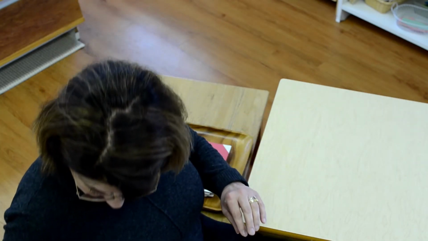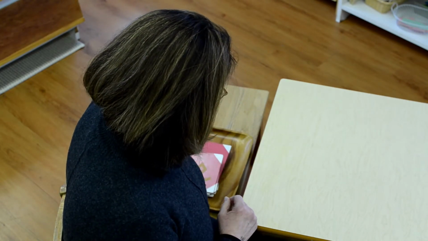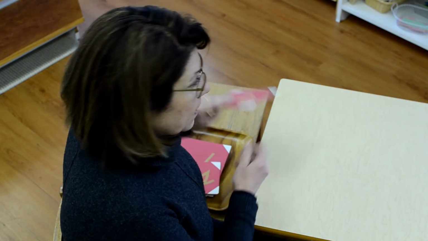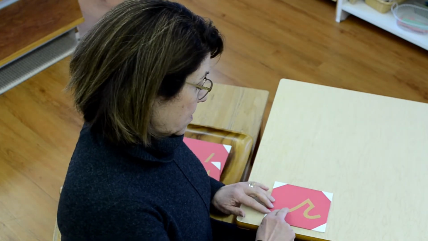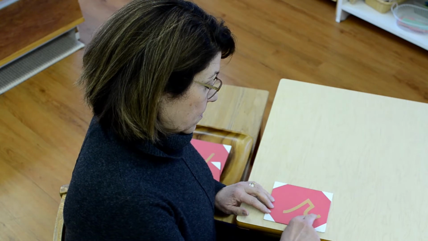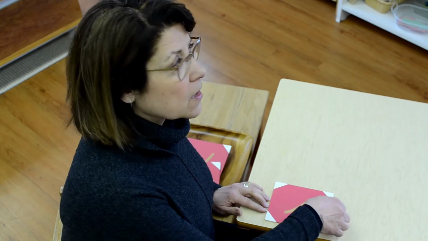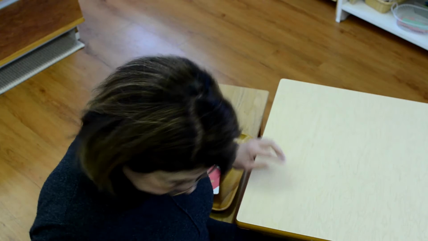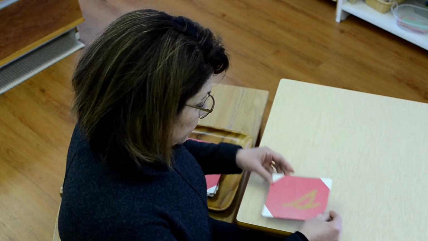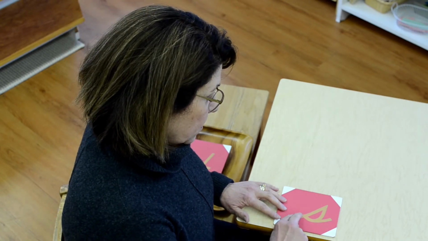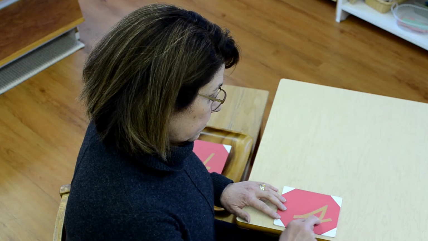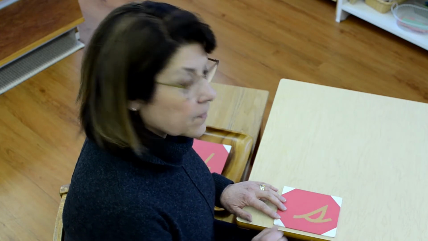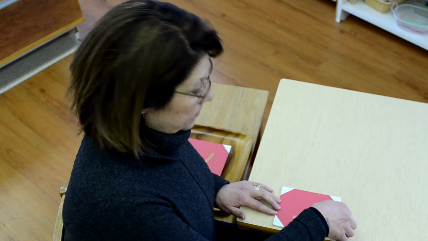P. The next letter is R. R. This is the letter that makes the sound S. S.